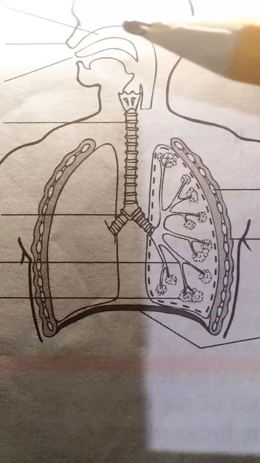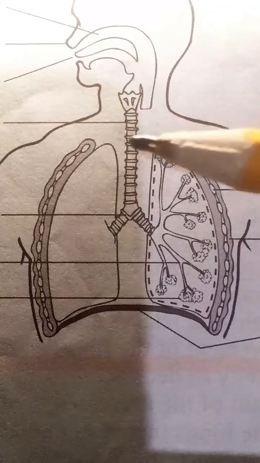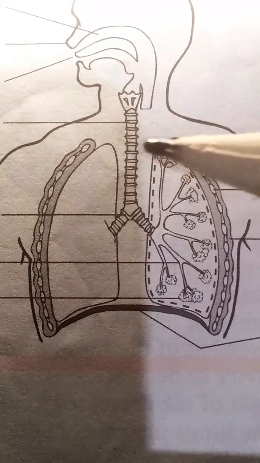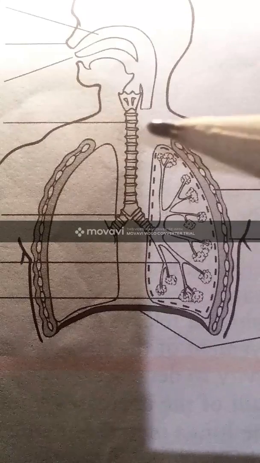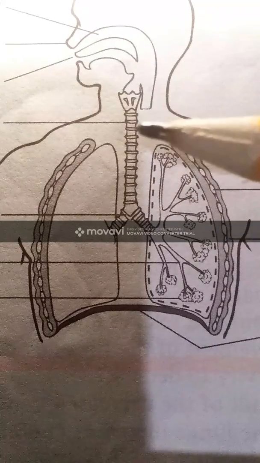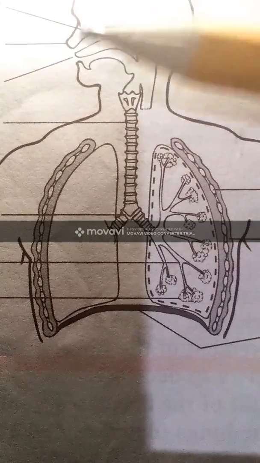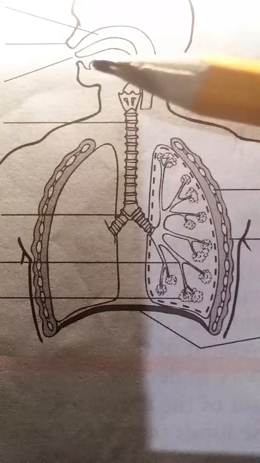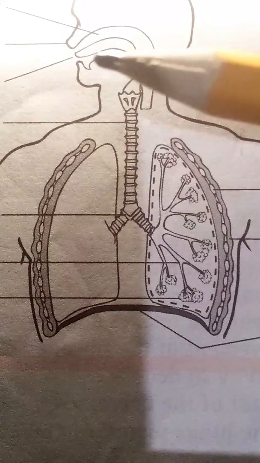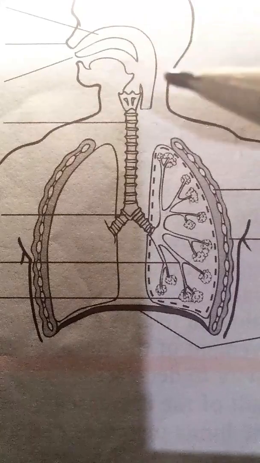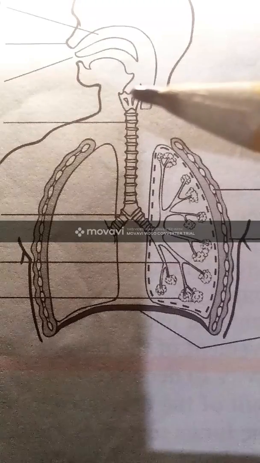And then once that is done, it ensures that the air that is going to go down into the trachea is warmed up as well as moistened. So once that is done, the air will move into the trachea. But alternatively, the mouth also can serve as an inlet for air into the body. So either the mouth or the nose, air can still go.